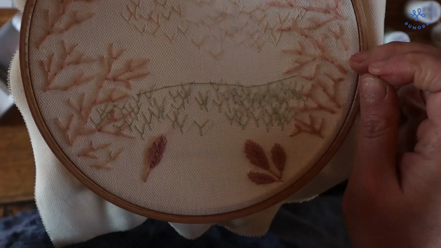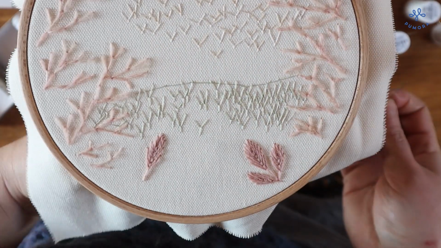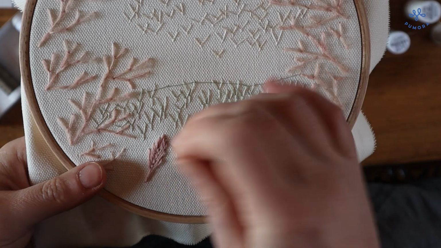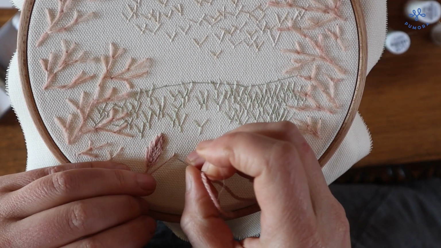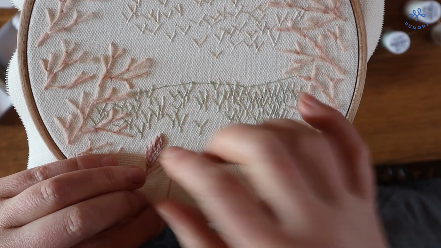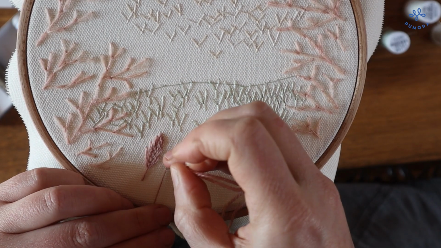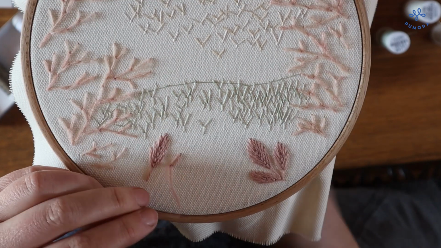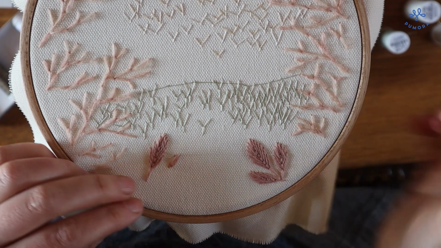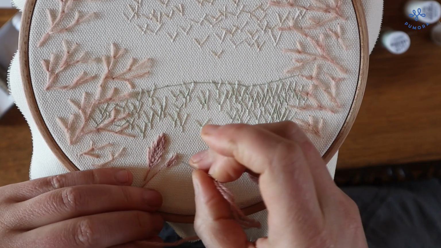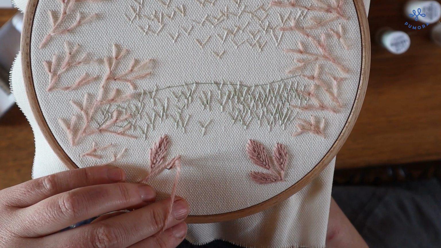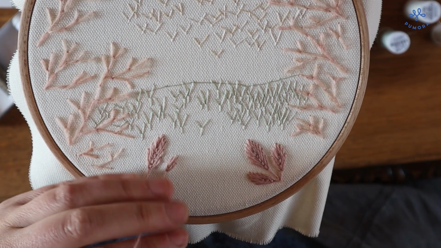But I personally think that they look pretty much like a leaf should look, so I think it works just fine. I thought that I did one of those stitches, but when I synchronized the German version of this video, I realized I didn't, so I couldn't show you. So try it out if you want to, but this works fine.